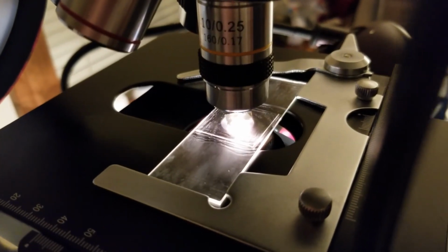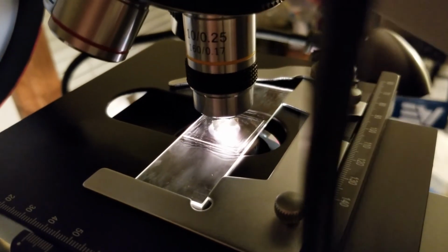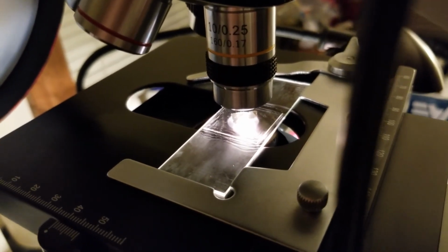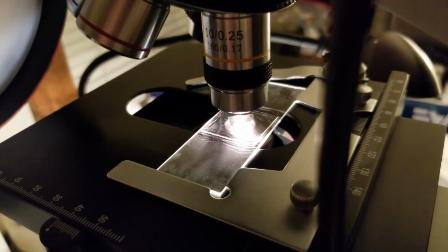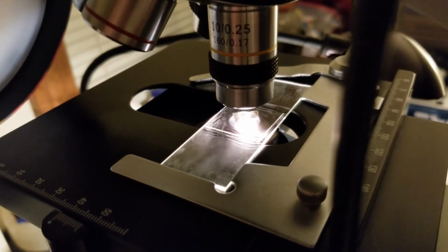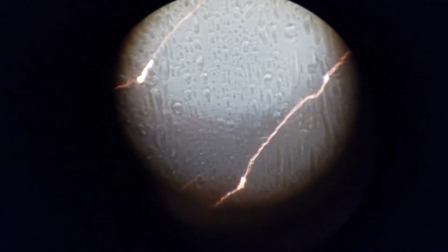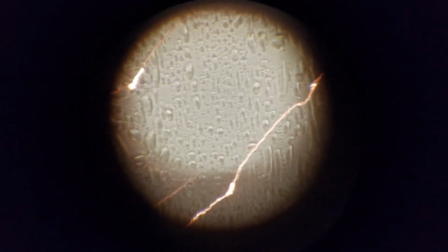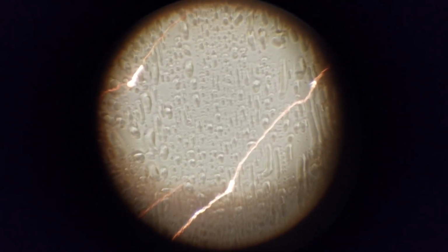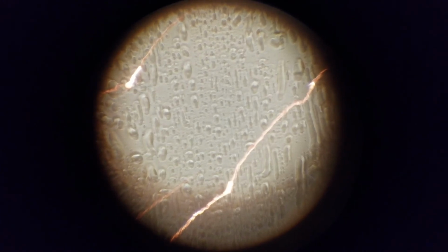So I've got it mounted here with that nail polish sealing the edges, and it's still real dirty. There's still streaks of oil across the top of this cover slip. That's okay. I just want to make sure before I spend time cleaning it that you can still see all of the features on it. So let's pop this in here. Here's with a 10 times objective and a 10x eyepiece and no digital camera zoom. Now let's pop it to 40 times objective. Total of 400 times magnification.